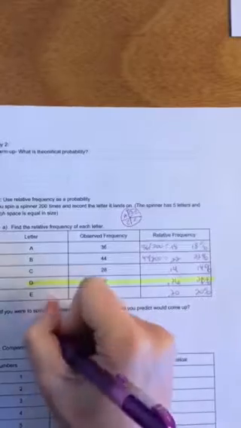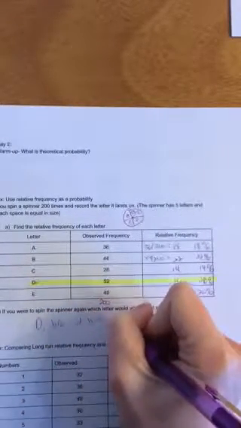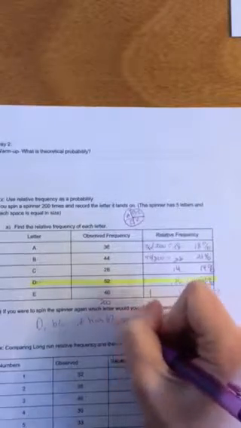Okay. Now my highest percent here, let me grab a highlighter, is D, right? Because that's at 26%. Okay. And you can see too, D obviously has the highest number here. So I would choose D because it has the highest percent.